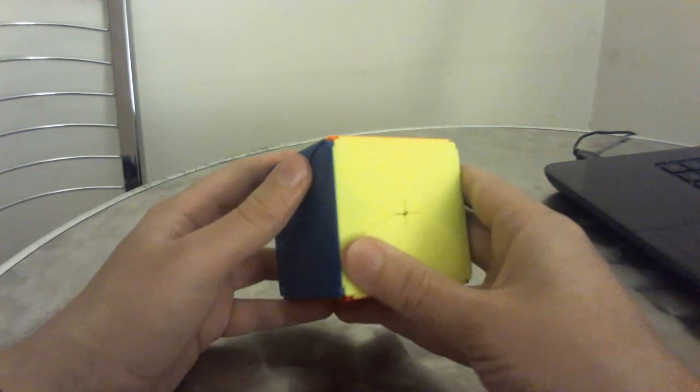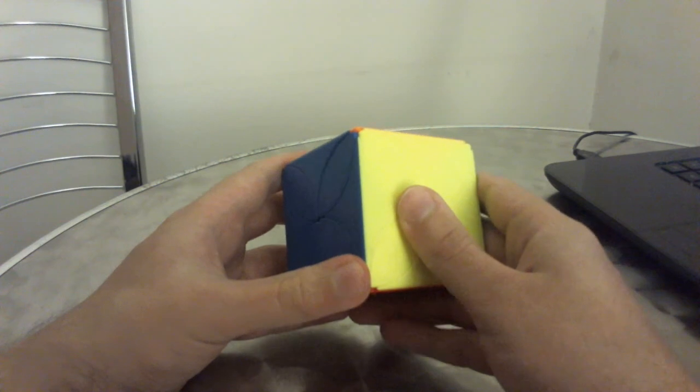And that's it. That's how you solve it. Knowing and understanding these concepts through practice, you'll be able to solve this cube fairly easily. It's a lot of fun.